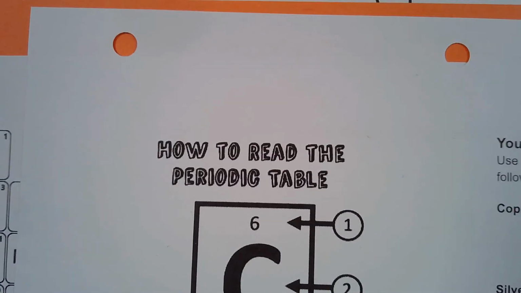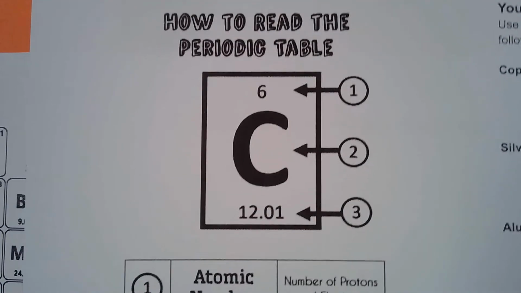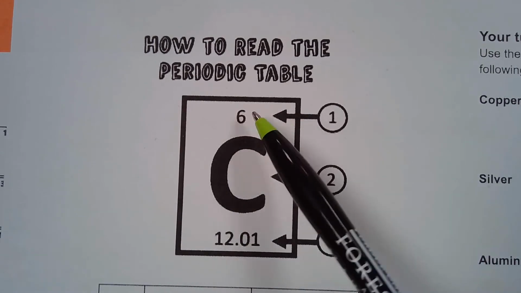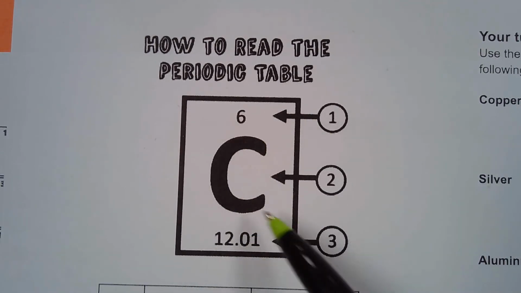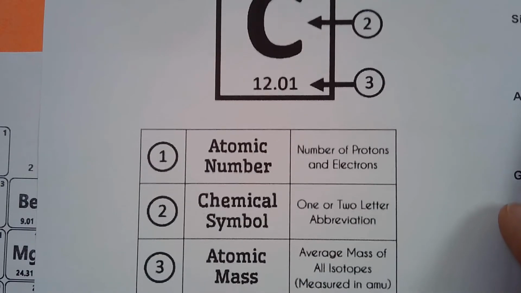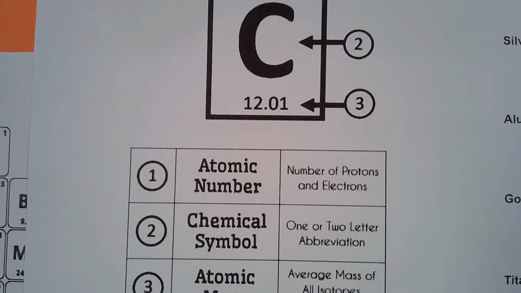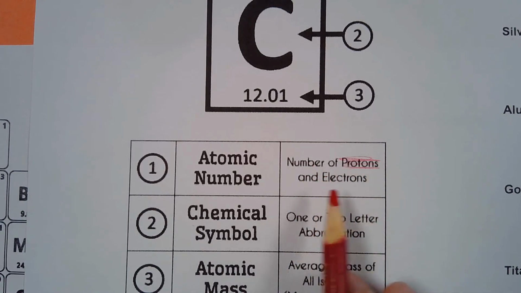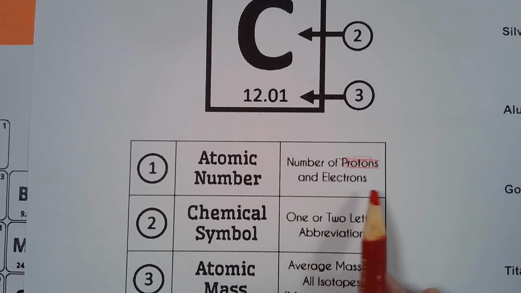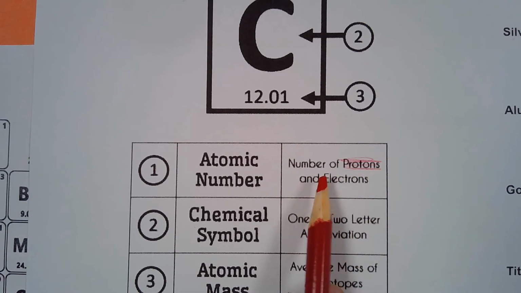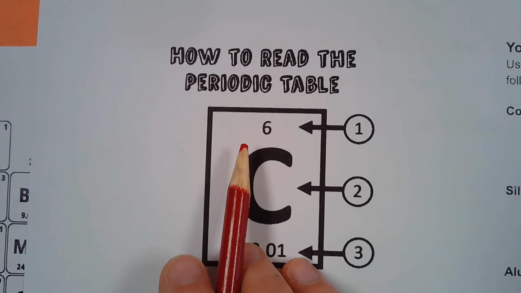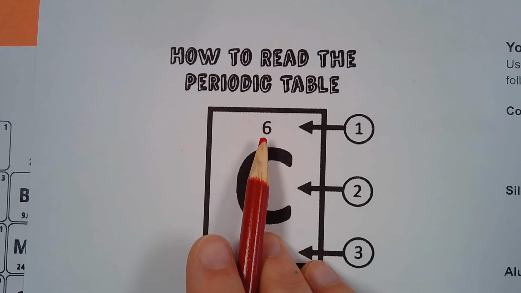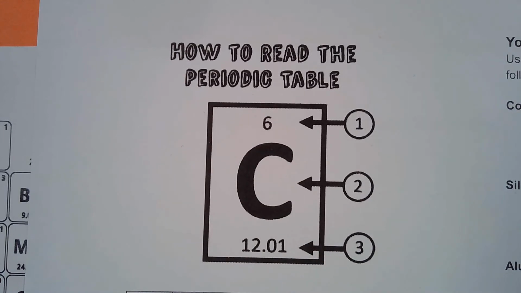And something else we'll talk about today is how to read the periodic table. And so in most periodic tables, there are 3 pieces of information in each box. So this top number is called the atomic number, and it's the number of protons, which is the same as the number of electrons. The way it's worded makes it sound like it's protons and neutrons together is that number, but it's not. So for carbon, there are 6 protons and 6 electrons. So this tells us how many protons are in one atom of that element.